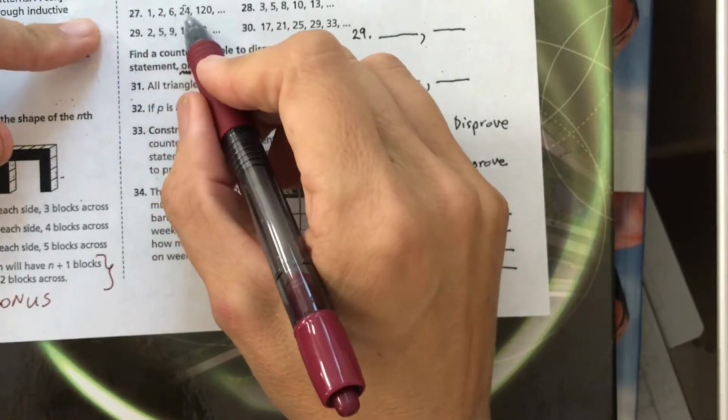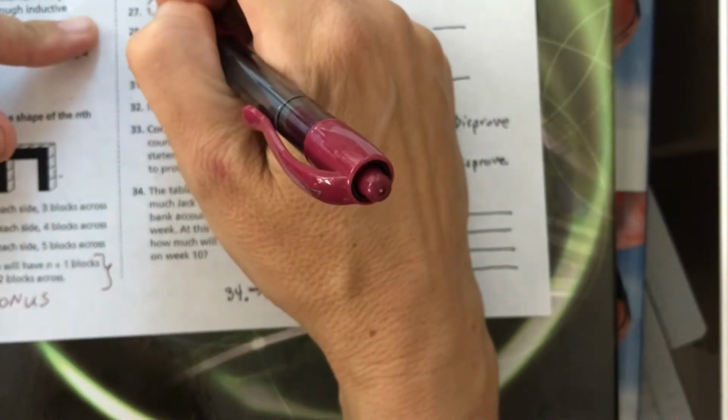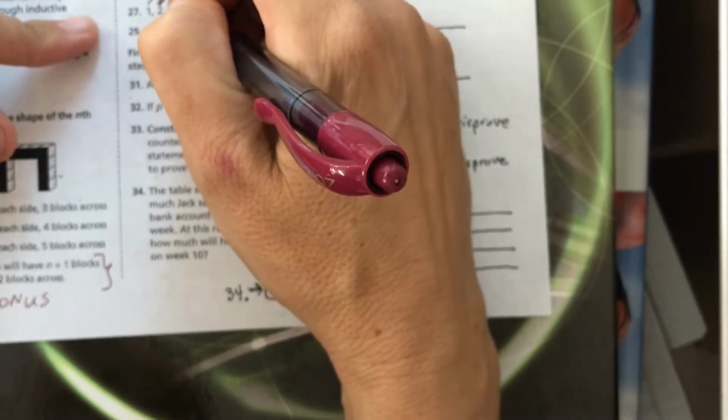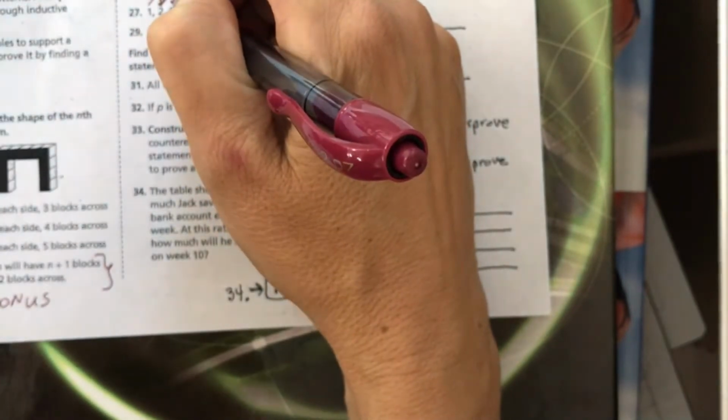So I'm looking at the pattern, and again, I'm showing my work, but it looks like I added 1 and I added 4.